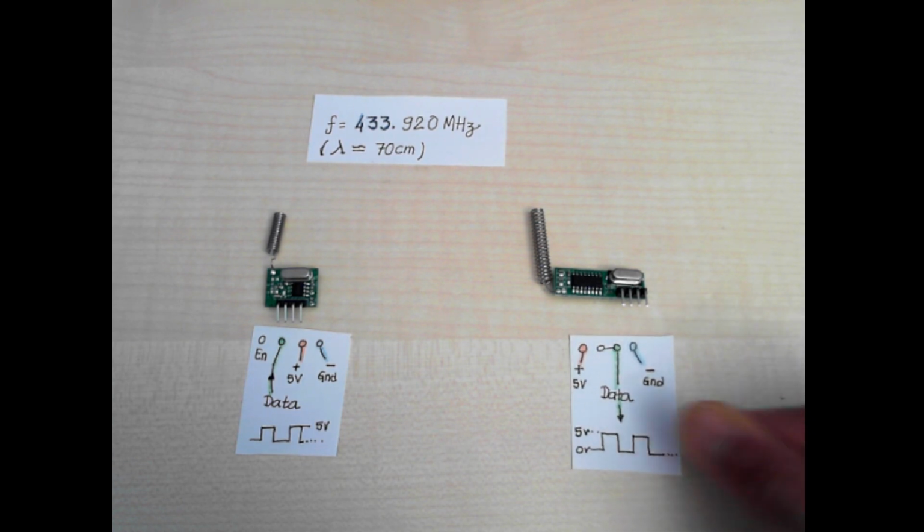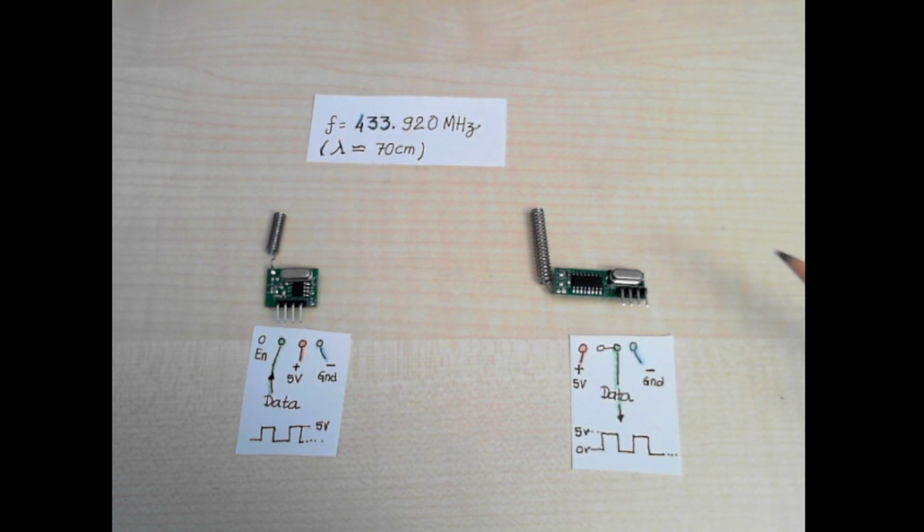The receiver module has 4 pins again, so ground and 5 volt on the opposite sides, and then the middle 2 pins, which are anyway tied internally, both provide the data output. So that's again in levels 0 and 5 volt.